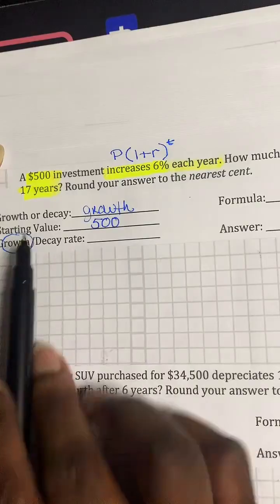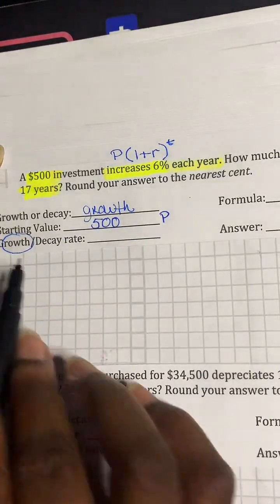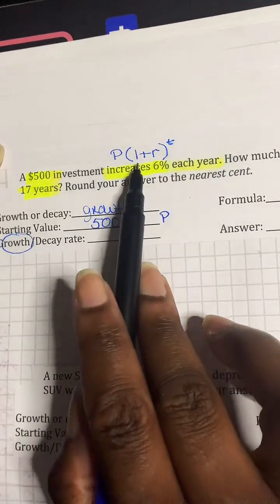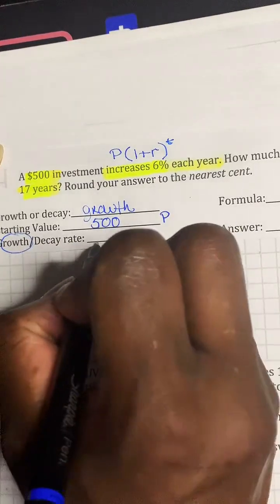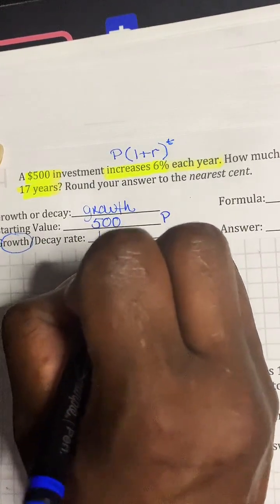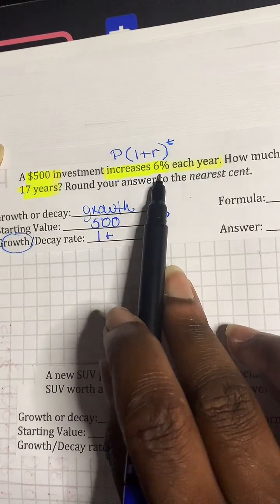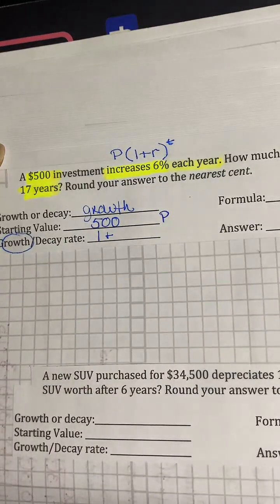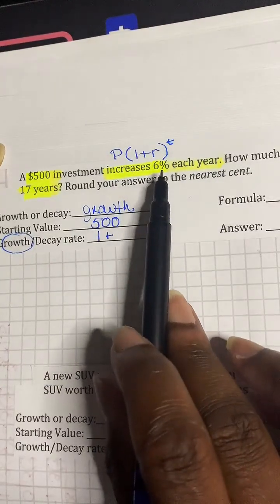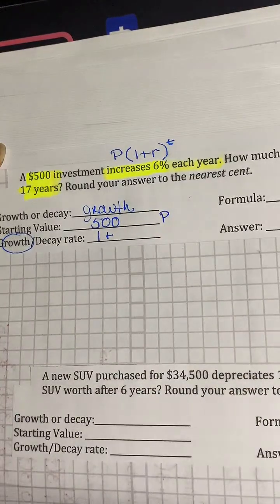All right. Our starting value is going to be the P. The growth rate is what's happening inside that parenthesis. So it's going to be 1 plus that percent as a true decimal. So what's 6% as a decimal? There you go, Chantel. Good.